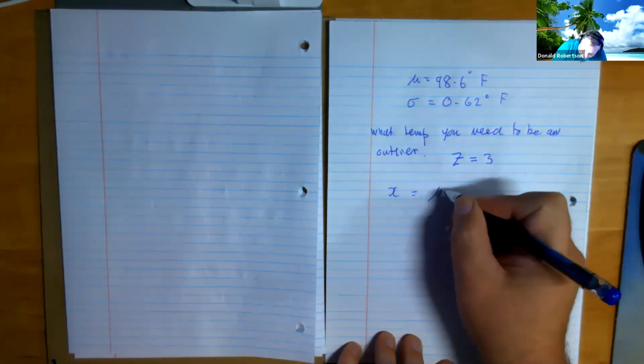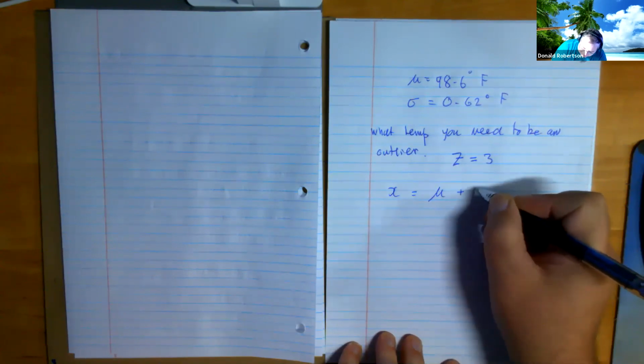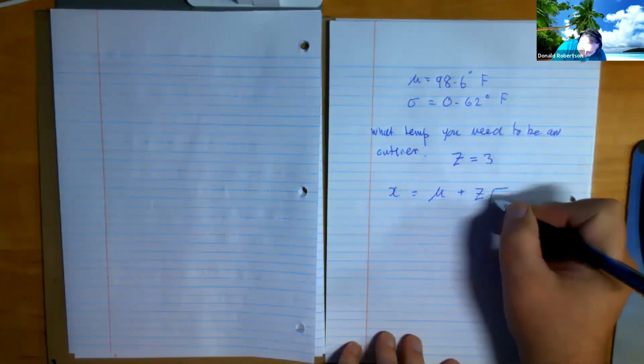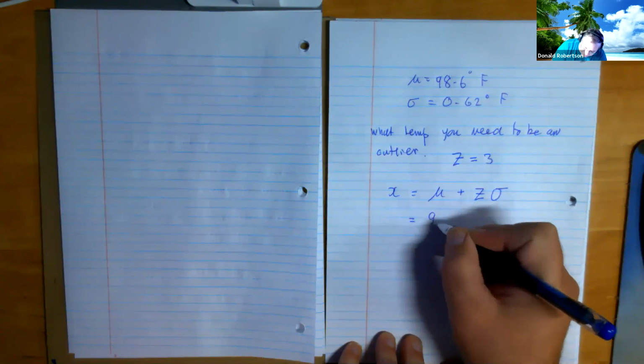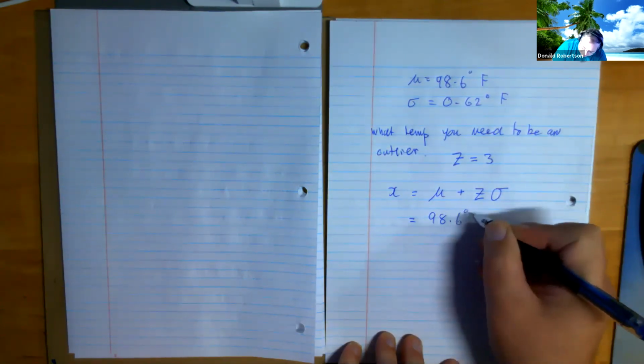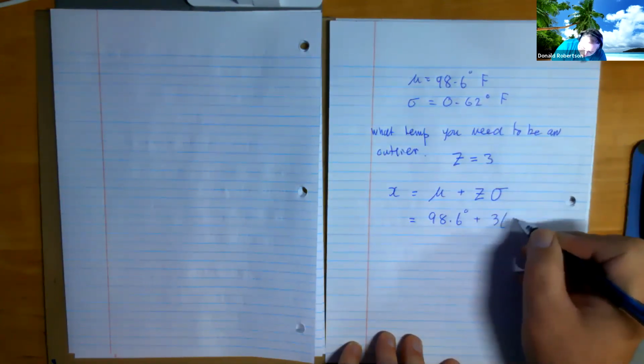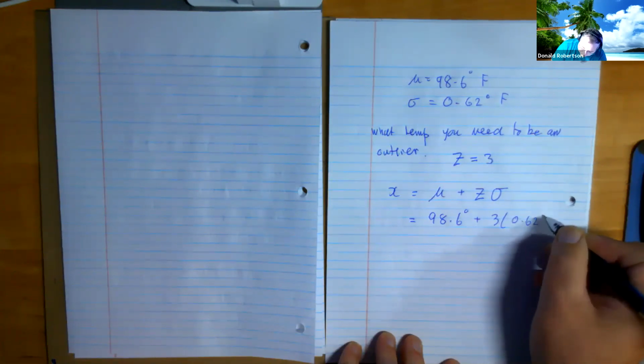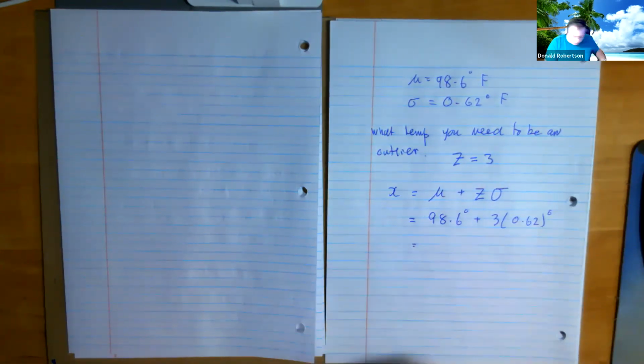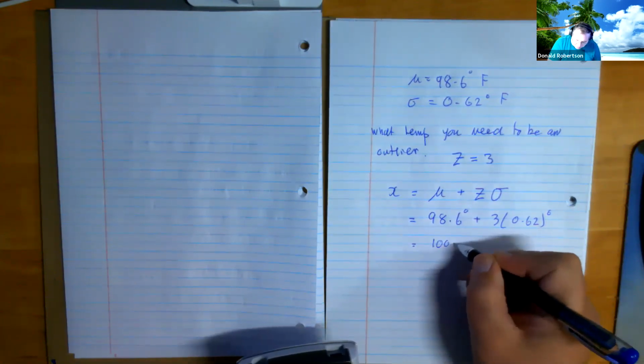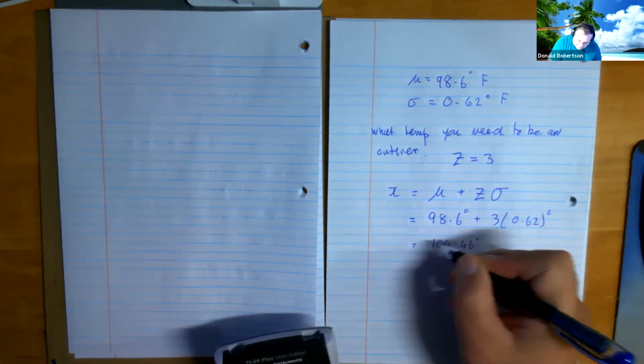And so X should be the mean plus Z times the standard deviation. So in this case, it's 98.6 degrees plus 3 times 0.62 degrees, which I'm now going to do in my calculator. 98.6 add 3 times 0.62. And I get the temperature of 100.46.